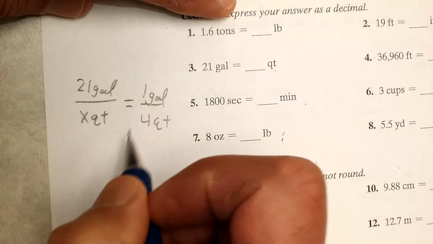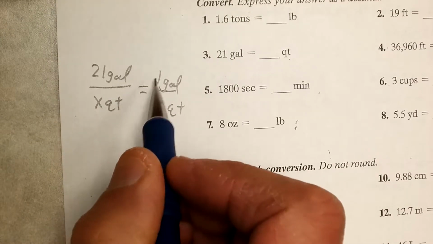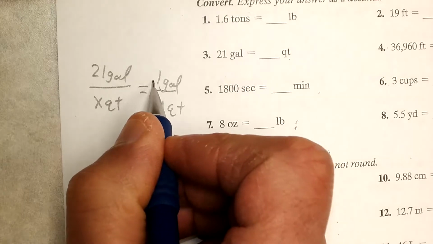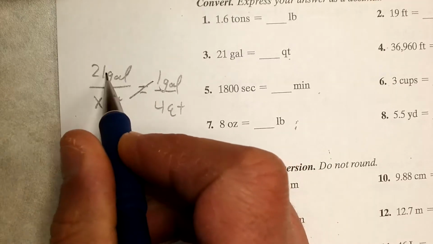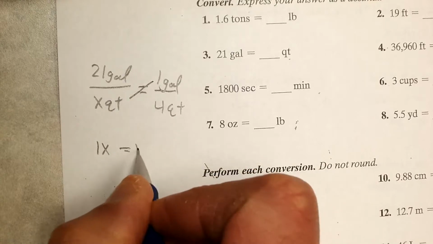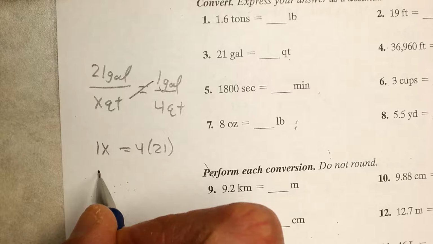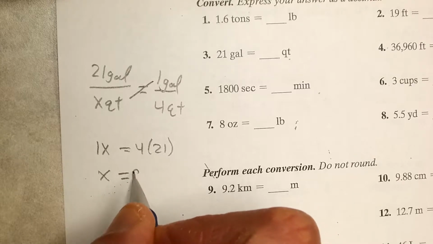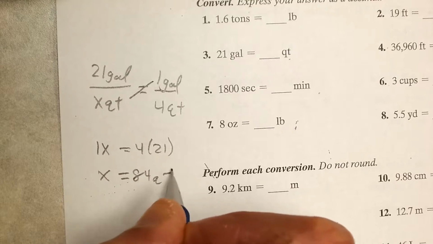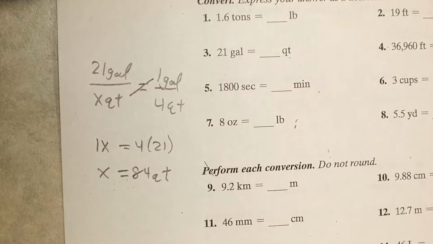So now we have our proportion, and we just solve it as we do a traditional proportion with cross multiplication. And we get 1 times X is equal to 4 times 21. And this is pretty easy. There's not much solving here, but the 4 times 21 gives you 84 quarts, is equivalent to that original 21 gallons. And maybe we should try another one.